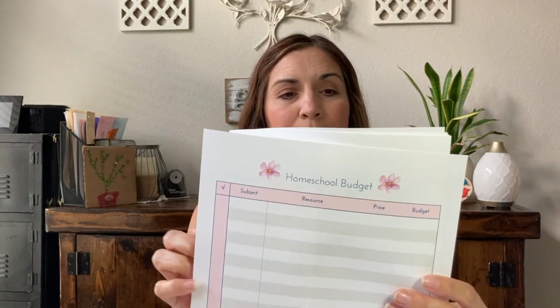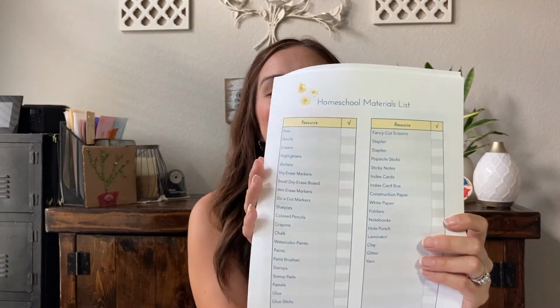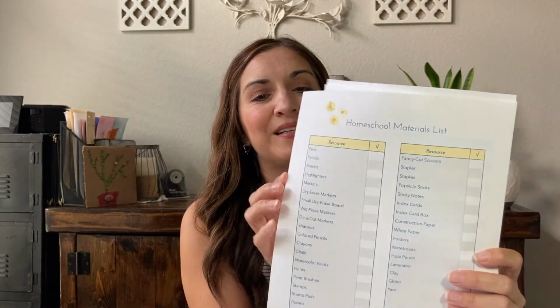There's a form for your homeschool budget to keep track of your budgeting. Homeschool materials list. So you have your resource and your check mark so you can tally that up. And then there's a pre-made one already on there for you with all the basics that you most likely will need in your homeschool. So that form is on there as well.